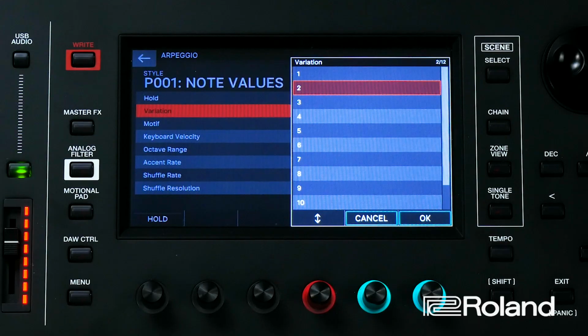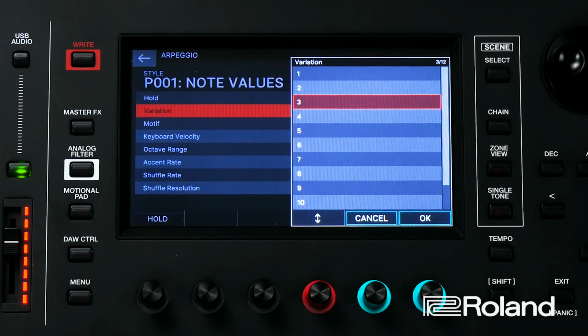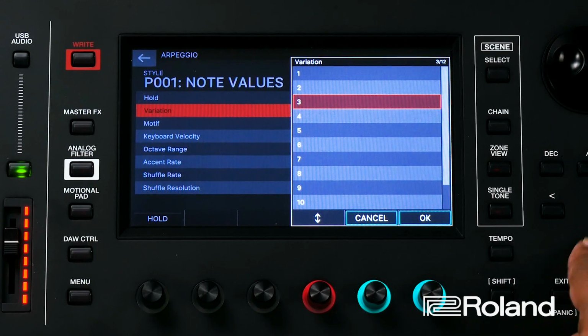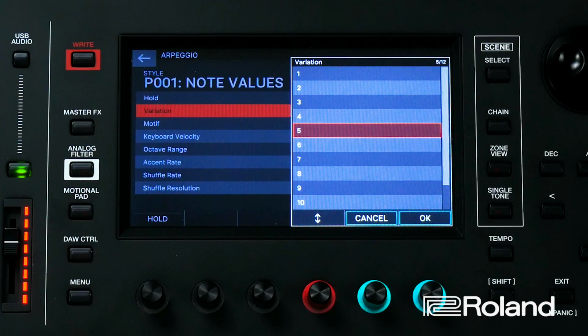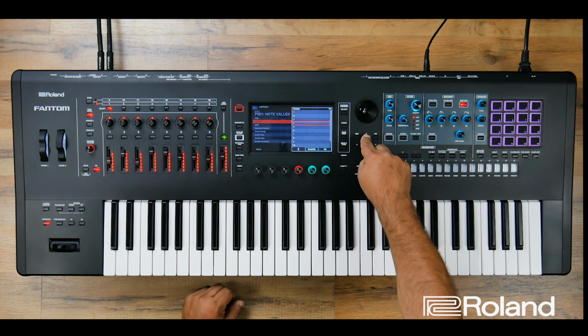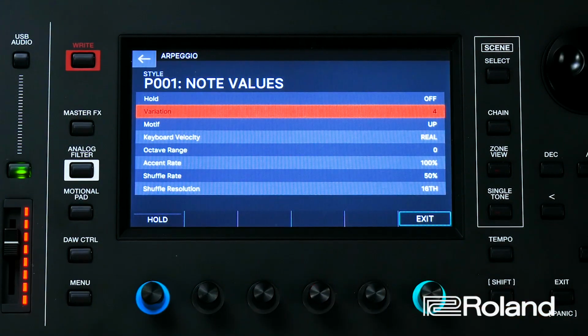You hear the accent on the 1. Variation 2. 4 eighth notes. Some triplets. There we go, 16th. So you hear a lot of different variations just within this one arpeggio. I'll go ahead and choose the number 4, which is the 16th notes.